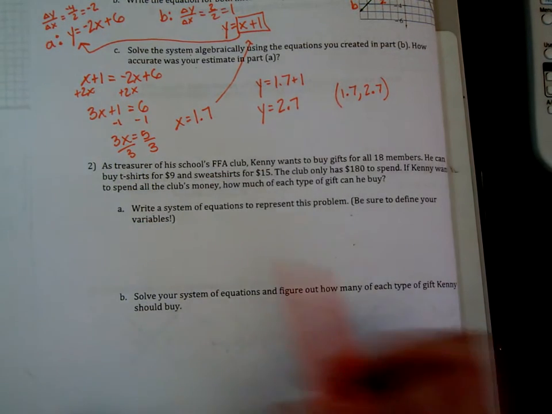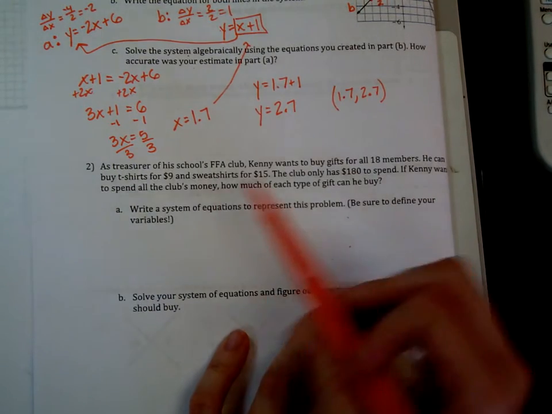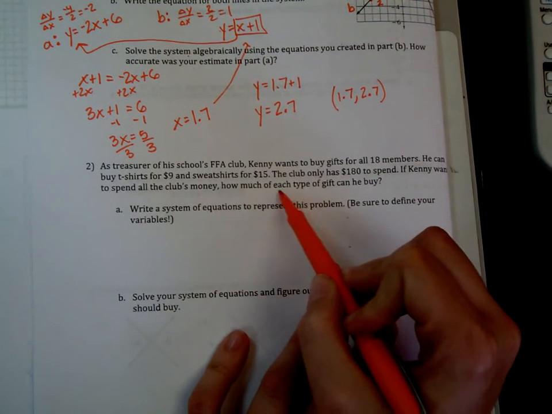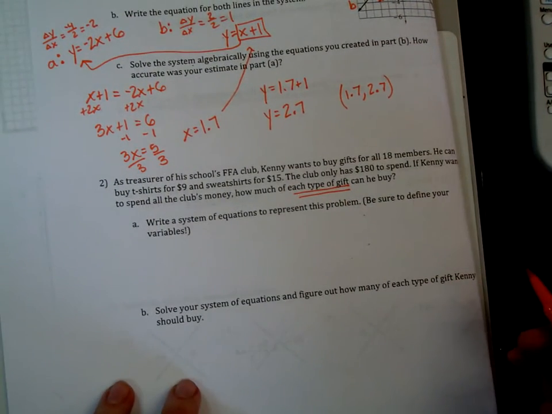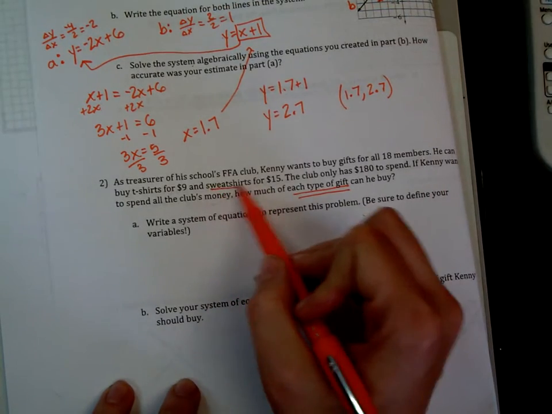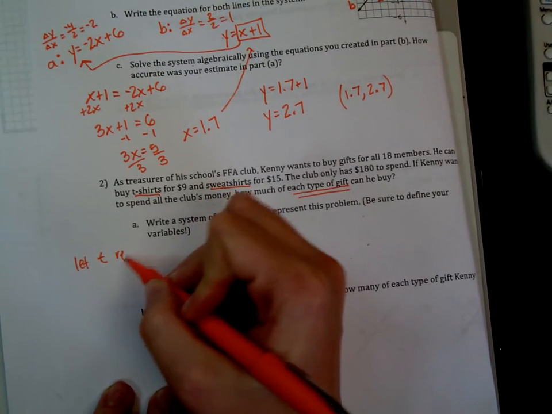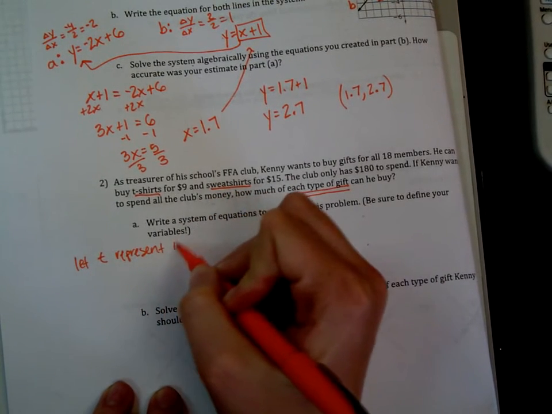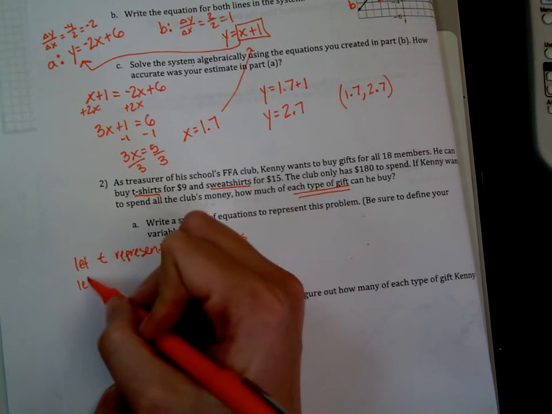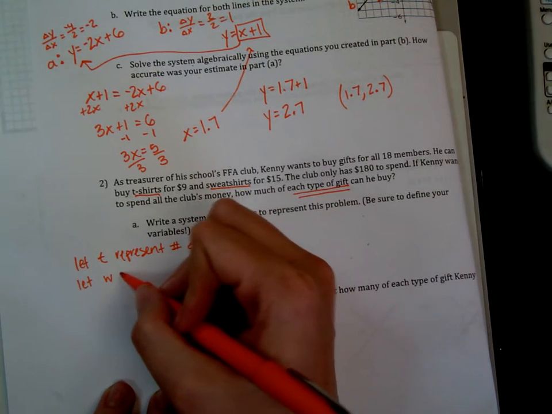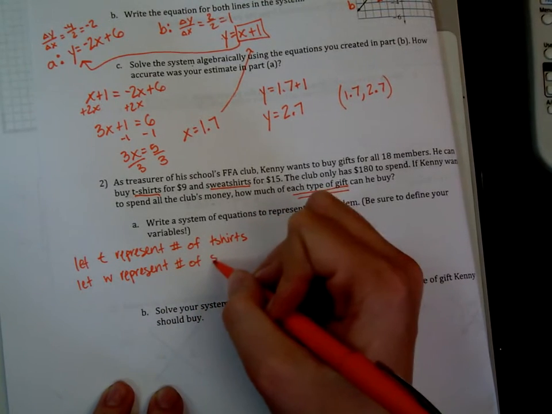So first we need to define our variables. So what are we trying to find out? How much of each type of gift can he buy? So the different types of gifts are sweatshirts and t-shirts. So I'm going to let T represent the number of t-shirts, and let W, because I don't like to use S's, represent the number of sweatshirts.